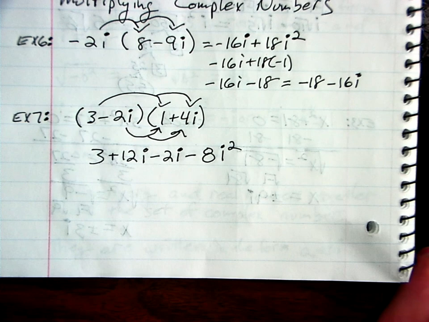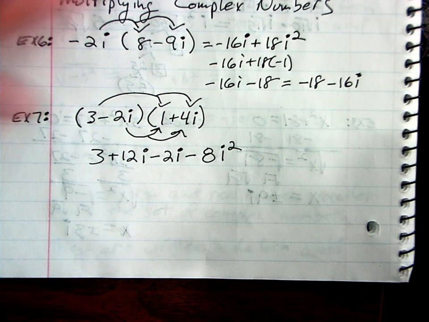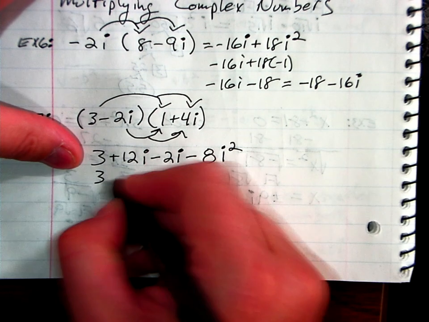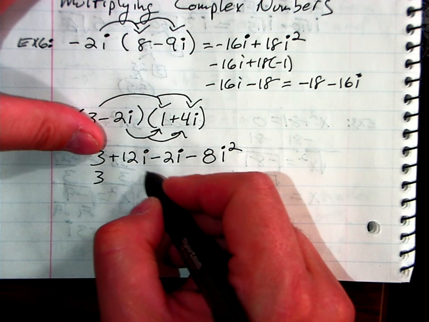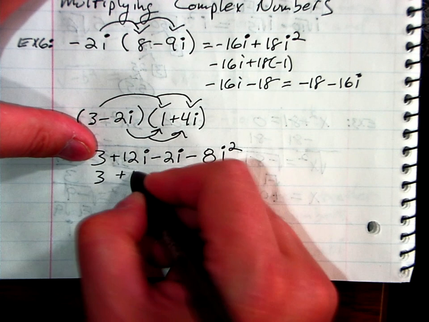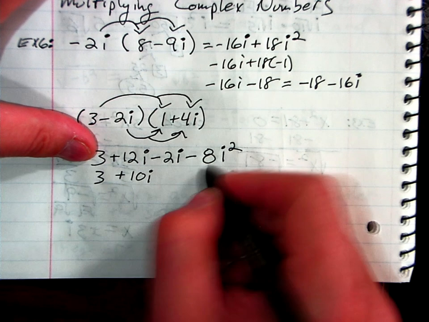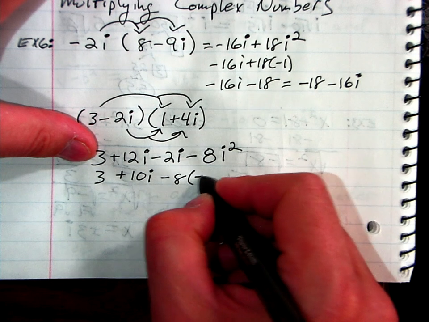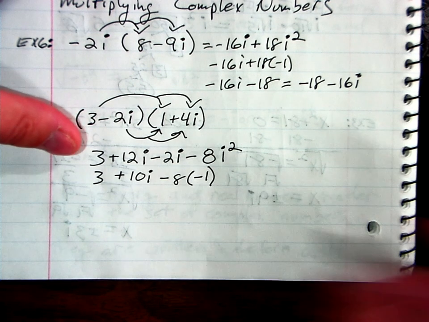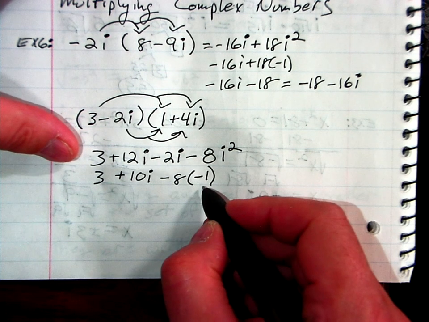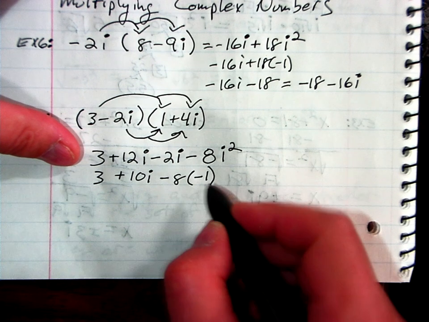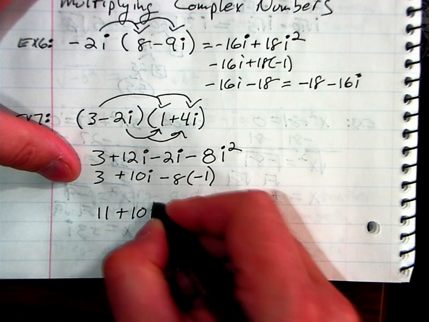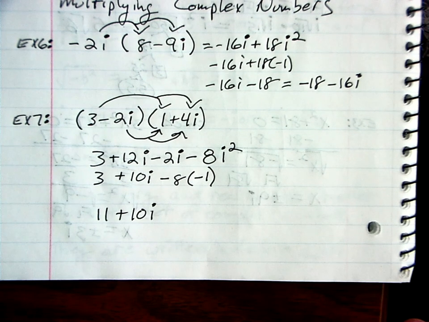That'll get you half credit. To get full credit, what we need to do is break this down and combine like terms. So the 3 is just chilling right now. 12i minus 2i is 10i. But now we're going to split this into two pieces. The i squared is the same as negative 1. So what is negative 8 times negative 1? Positive 8. What's 8 plus 3? 11. So 11 plus 10i. That is your final answer. Good job. I'm not surprised.